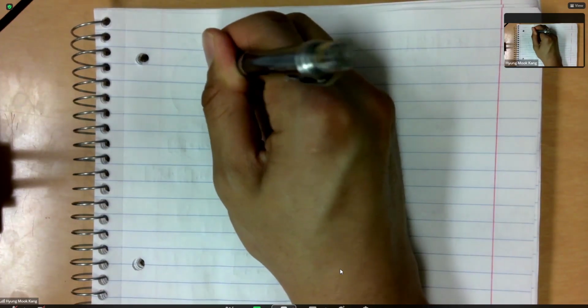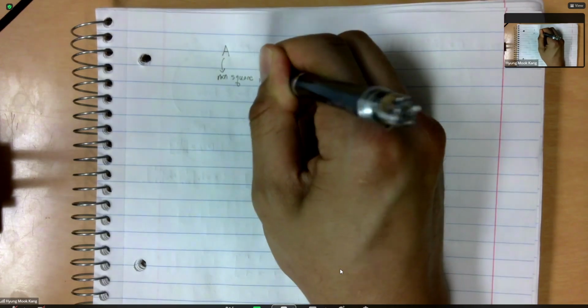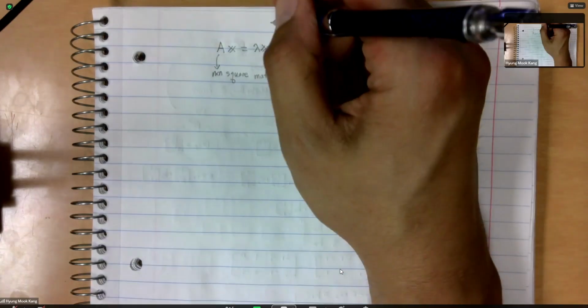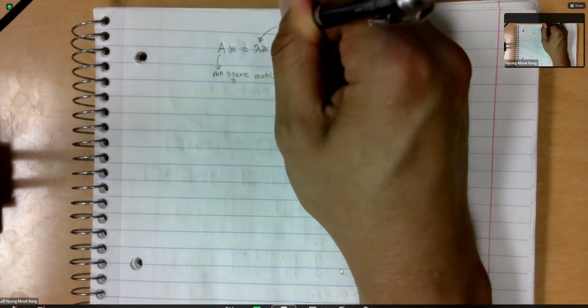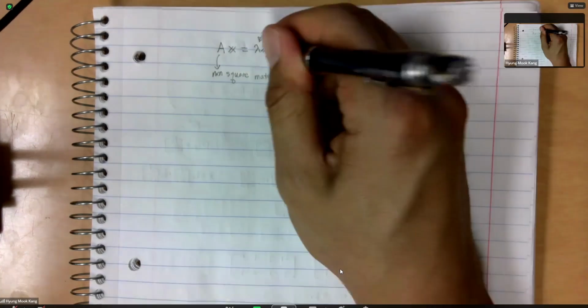So, that's what a square matrix A: we got a square matrix multiplied by a vector that spits out a lambda multiple of itself. We call this lambda an eigenvalue. This x an eigenvector.